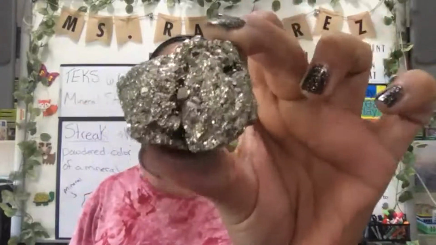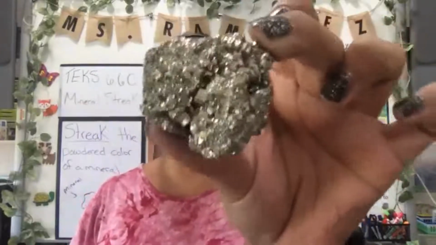This one is pyrite, that beautiful fool's gold. So I'm going to see what its streak color is. I'm going to take my mineral, take my streak plate, and rub it really quick, and then you can see it left behind the streak. Now, pyrite typically has a dark green, almost black color for its streak. So its streak is a little bit different than what its outward color looks like.